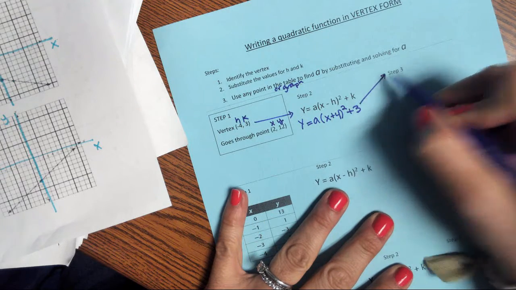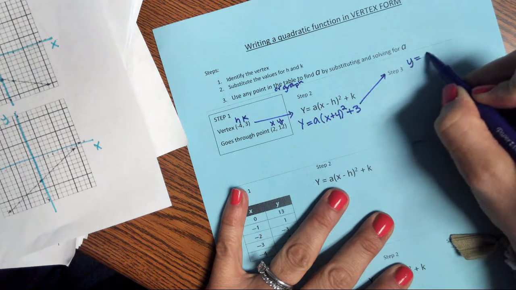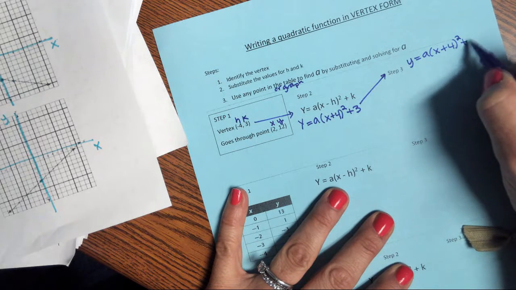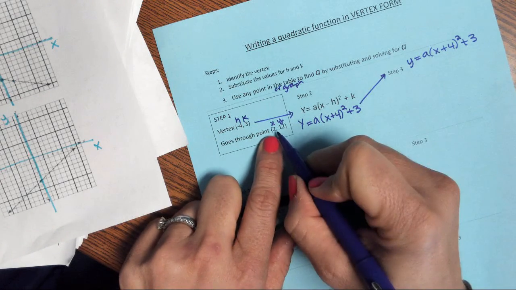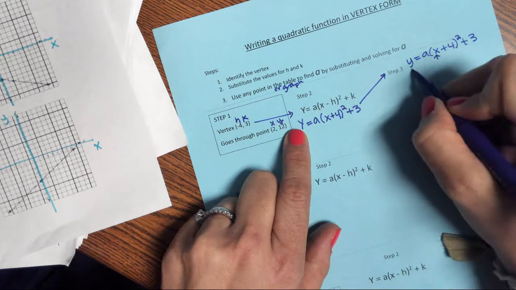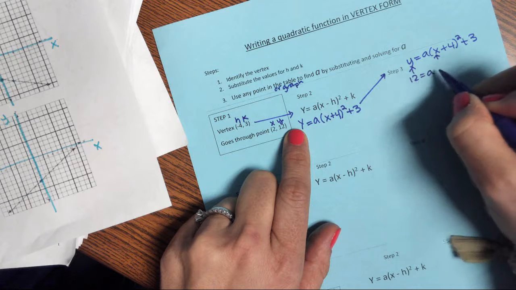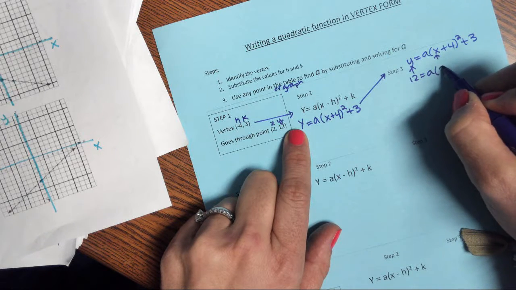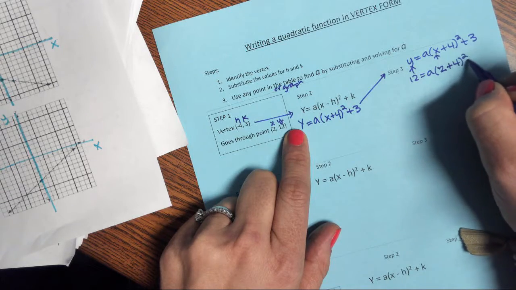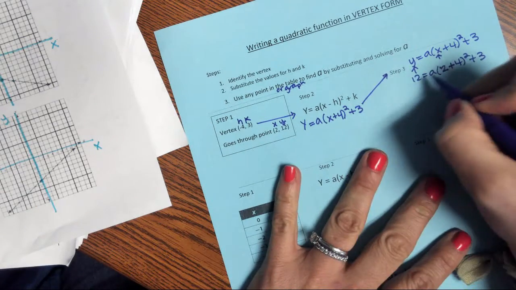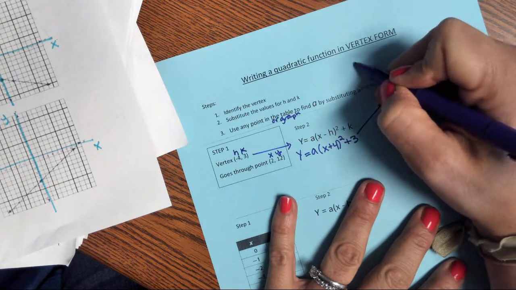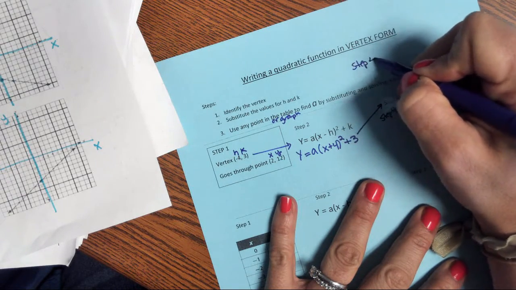This would be your X and your Y, and we're going to substitute that into step 3. So I'm going to take this and rewrite it. This is my X and my Y, so 2 is going to go in for X, and 12 goes in for Y. Okay, now I'm going to solve for step 4, which got deleted up here. I think there was a text box that got covered up.